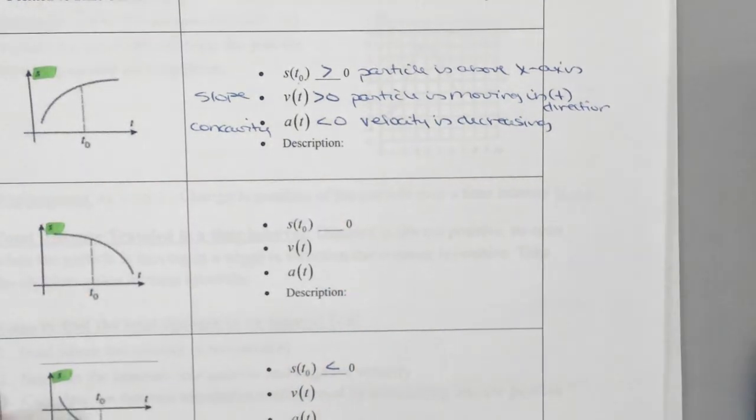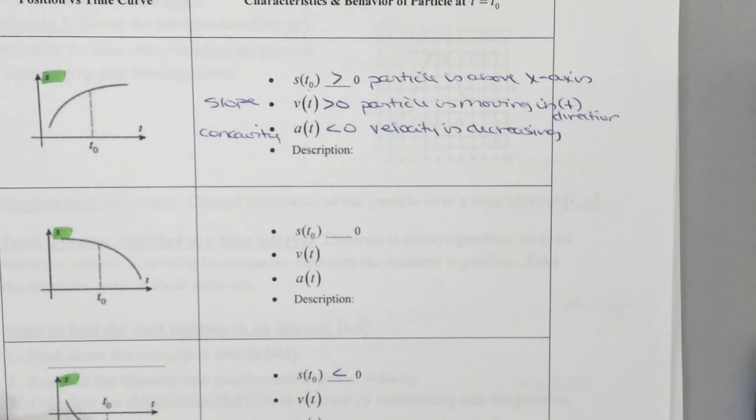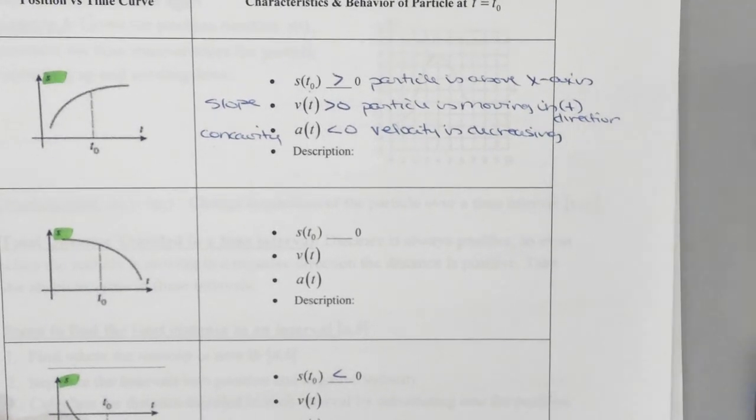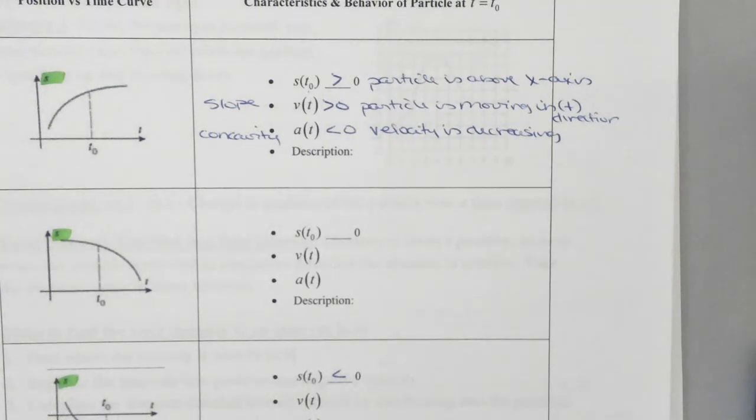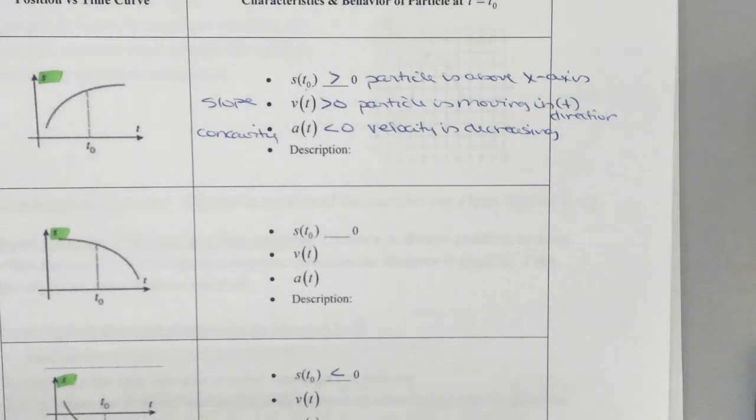Let me ask you, if we had to describe the particle at t sub 0, would you say the particle is speeding up or slowing down? Slowing down. Why? Think about what we just talked about in that table. All you have to do is give one small explanation. The velocity and acceleration are different signs. There you go. That's all you have to say.